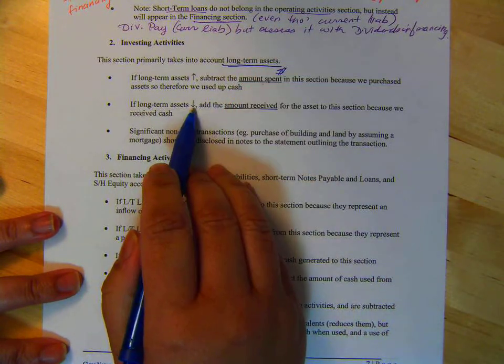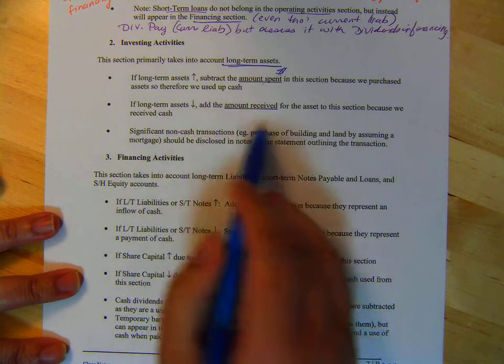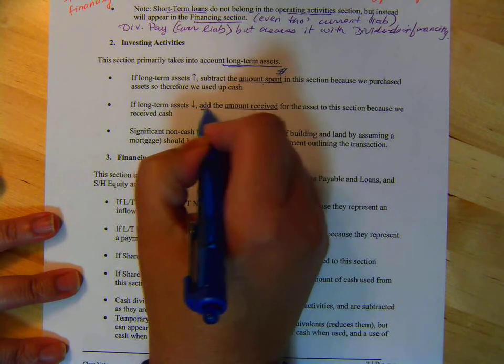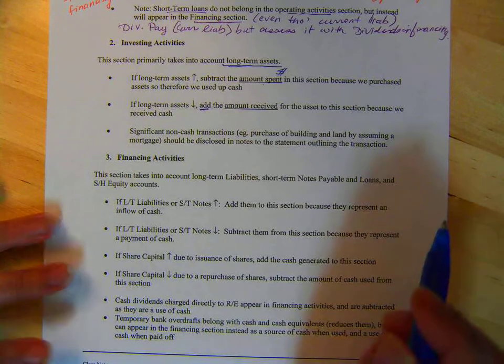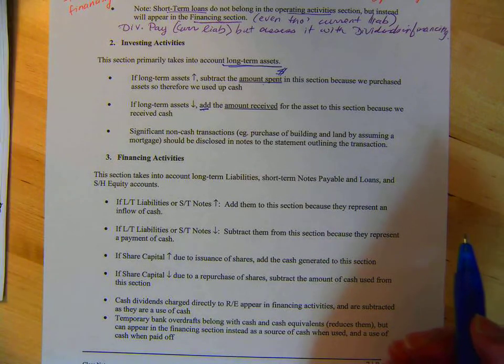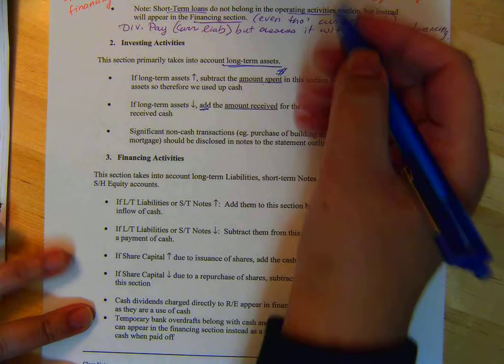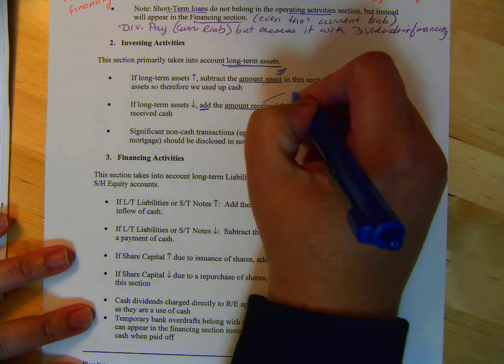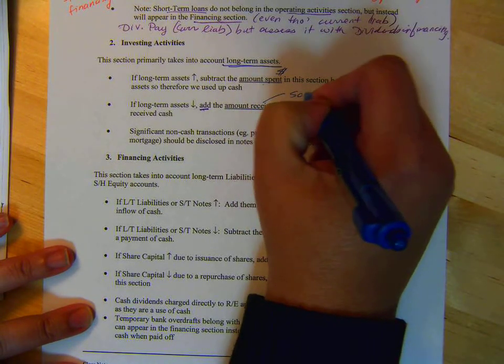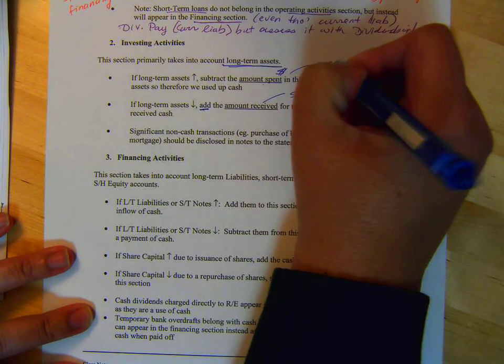And if they decrease, what must we have done? Sold them. So we add the amount received because we've received cash. So call this a source of cash. It would be a use of cash.